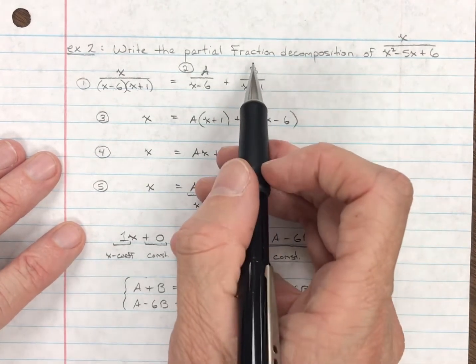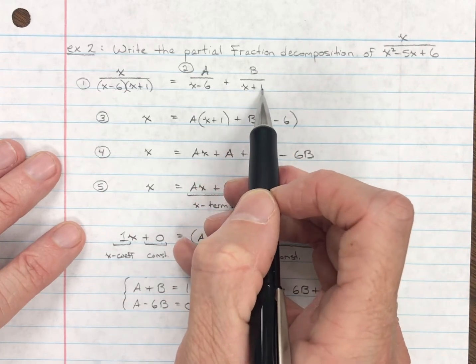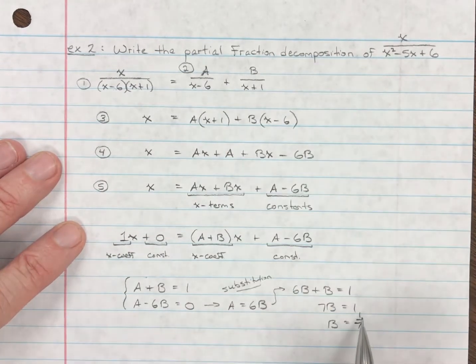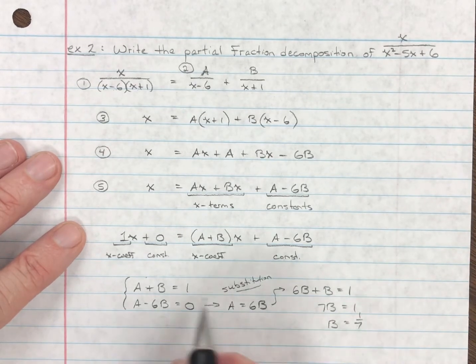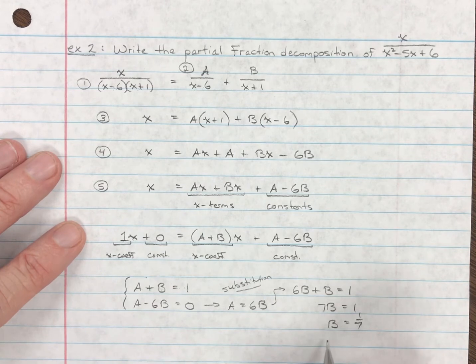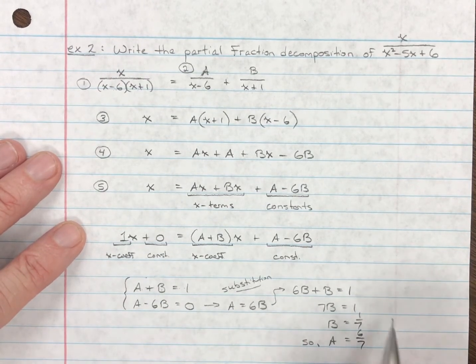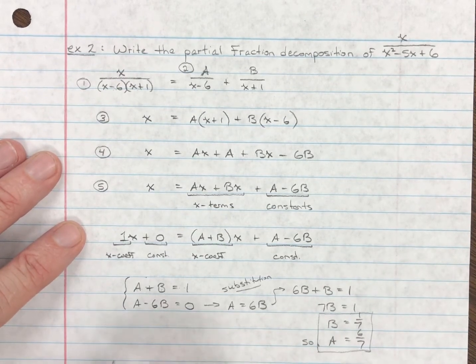Okay, so I know that up here, the numerator for the x plus 1 denominator is the fraction 1/7. Well, if B is 1/7, I can come back to here. The only way to get A plus B to be 1 is if A is 6/7. Okay, so A must be 6/7 because 6/7 plus 1/7 is equal to 1. So I came up with this using substitution this time.